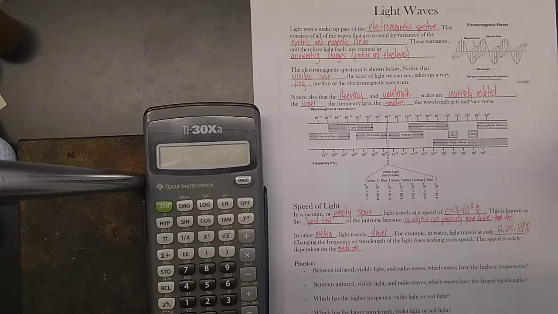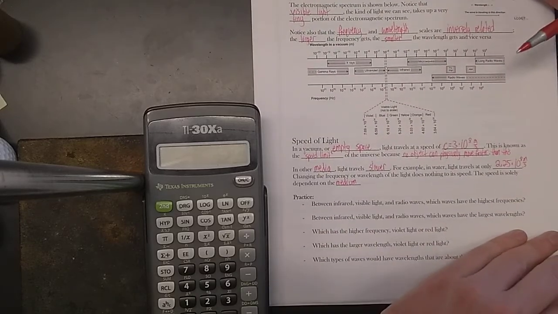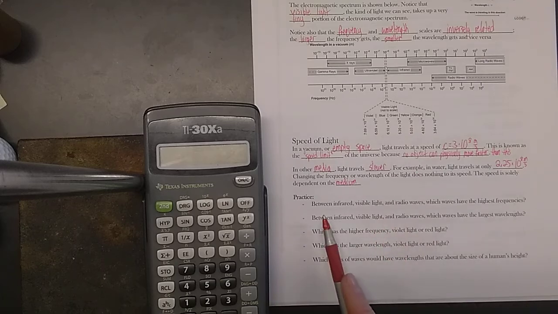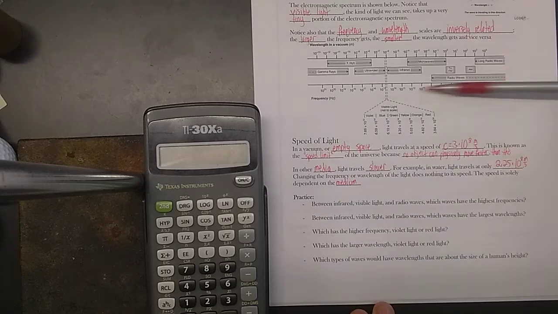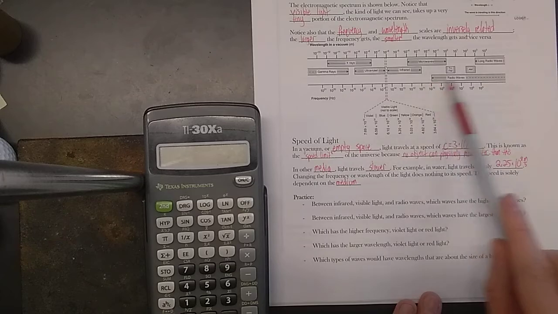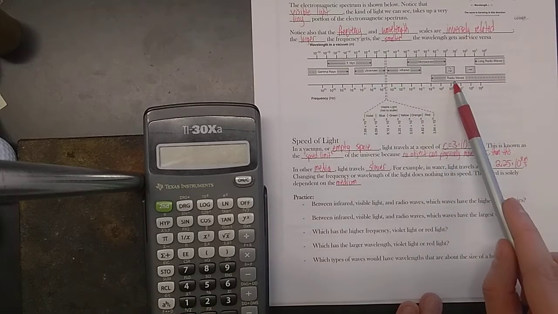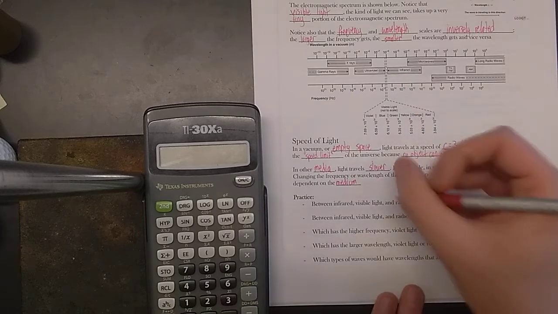Let's practice a little bit with the frequency and wavelength table, the electromagnetic spectrum table, and these questions. All of these are questions that you might get on a Regents exam. If we're comparing between infrared, visible light, and radio waves, which waves have the highest frequencies? Remember, frequency goes up as we go to the left. It's 10 to the 5th down here, 10 to the 21st. It must increase going to the left. So infrared, visible light, and radio waves. So let's see, radio waves are over here, infrared is over here, that has higher frequency than radio waves. Visible light is defined as having a higher frequency than infrared. The answer must be visible light.